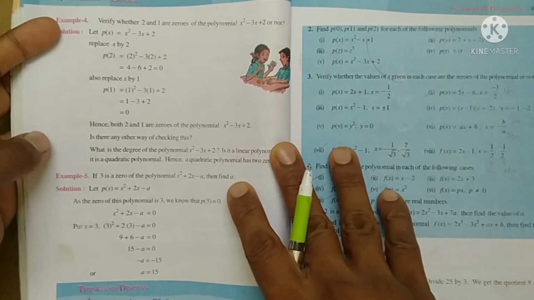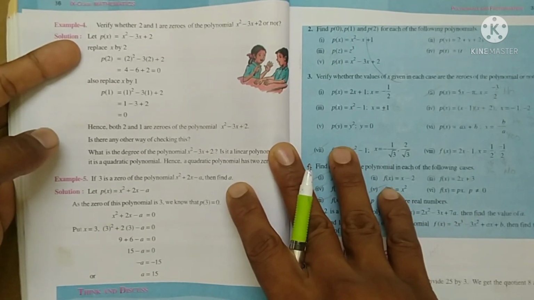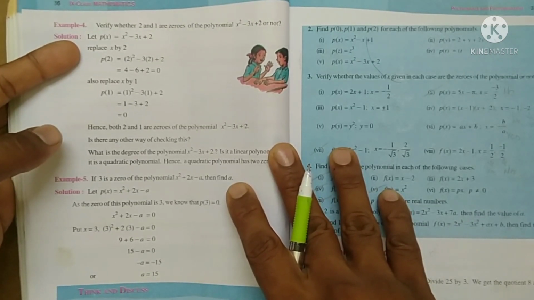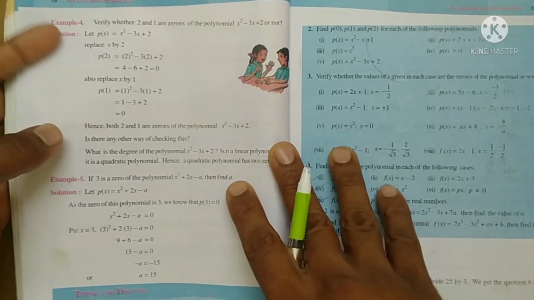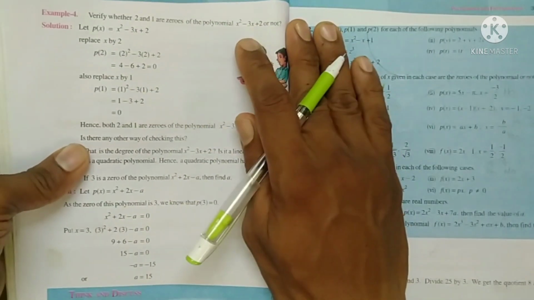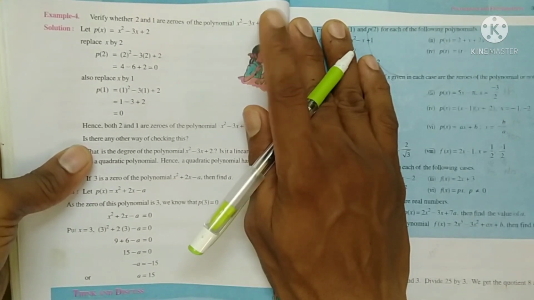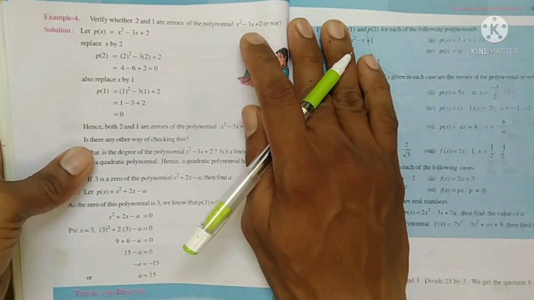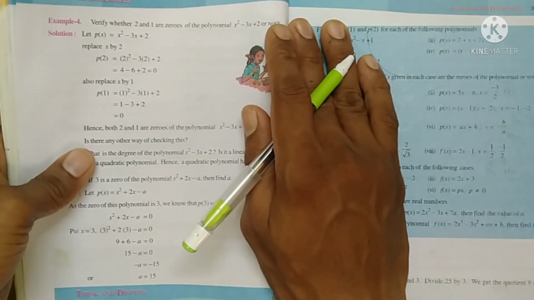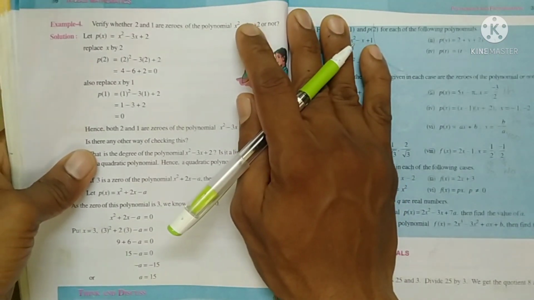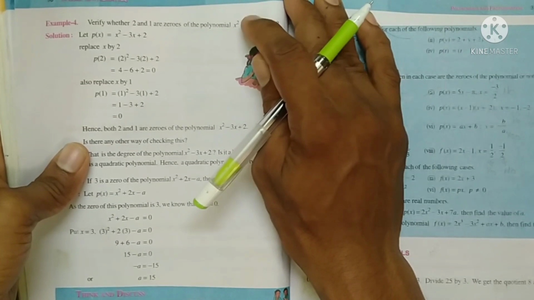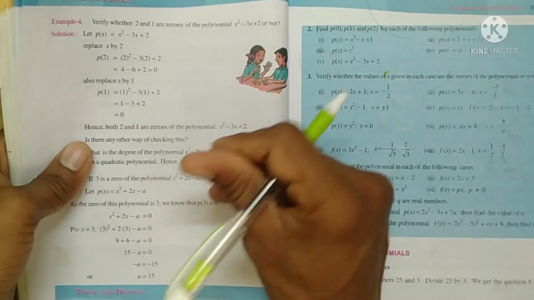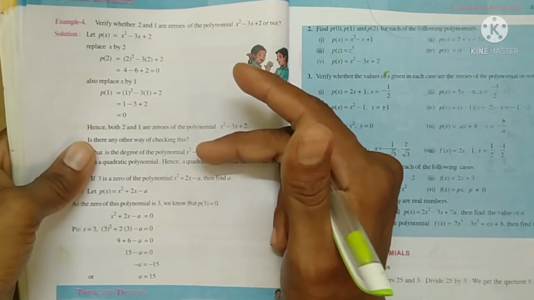In example 4, verify whether 2 and 1 are zeros of the polynomial x square minus 3x plus 2 or not. So check whether 2 and 1 are the zeros of the given quadratic polynomial x square minus 3x plus 2. This is your homework. This is a quadratic polynomial, and a quadratic polynomial has 2 zeros.